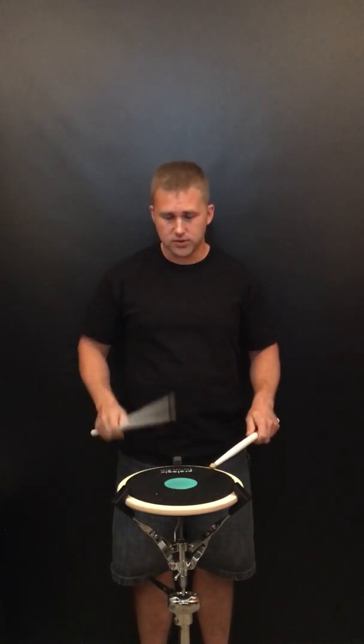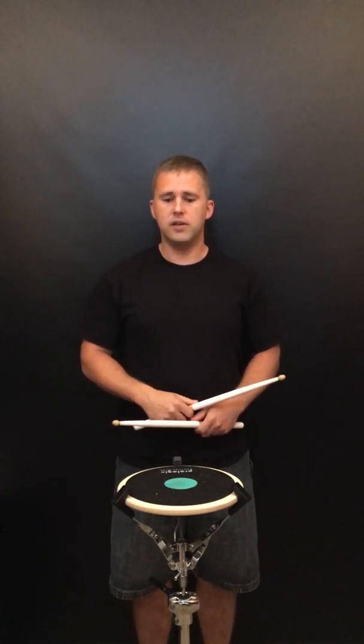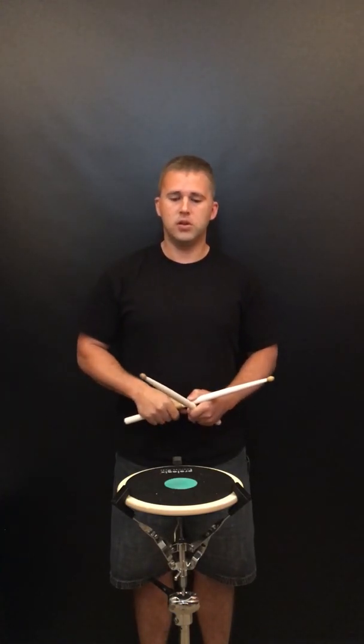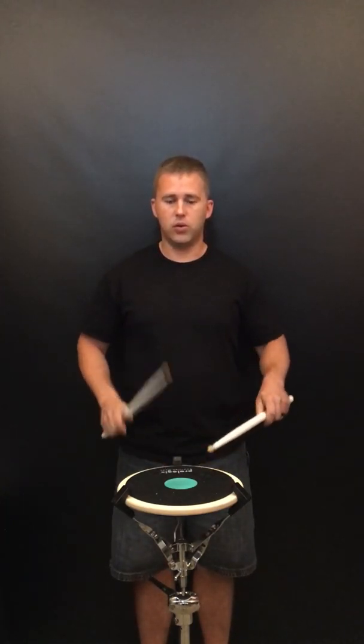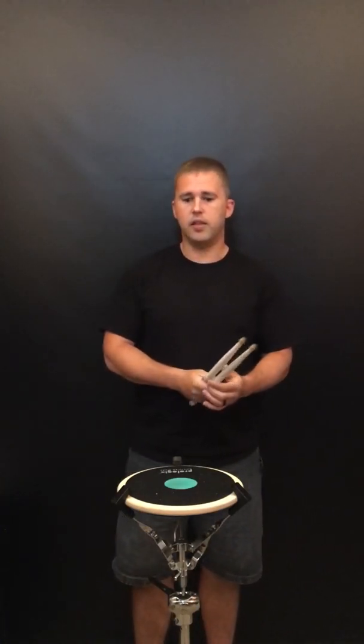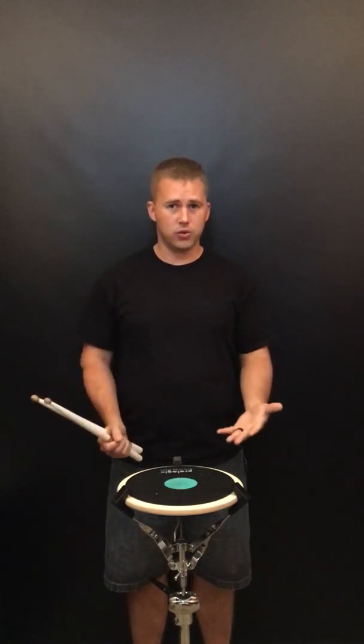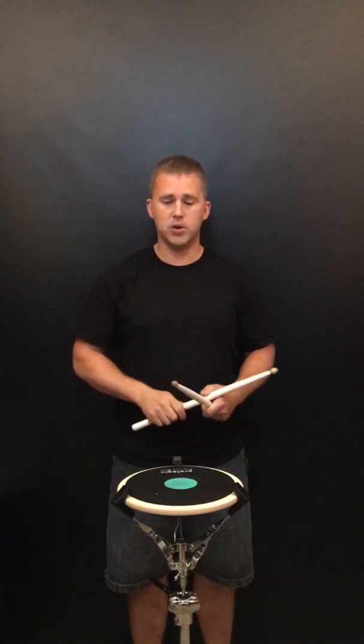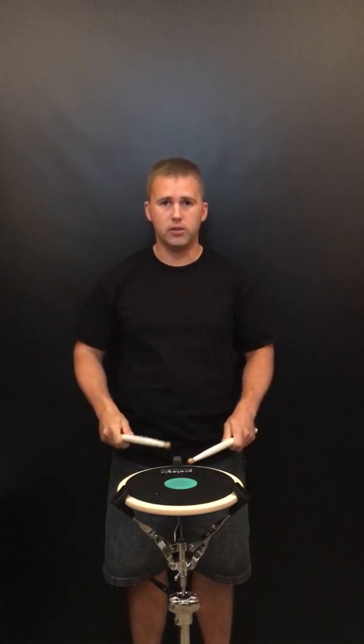So the R below it means that that double is on the right hand. So even though you visually see 1 and 2, you should actually hear 1E and a 2. Right, right, left, left, right. So that is a 5-stroke roll. 1, 2, 3, 4, 5. 5 minus 1 is 4, divided by 2 is 2 hand motions, therefore right, left, right.